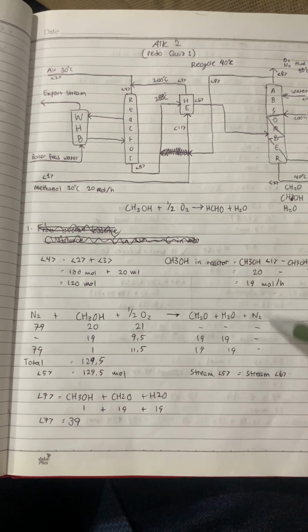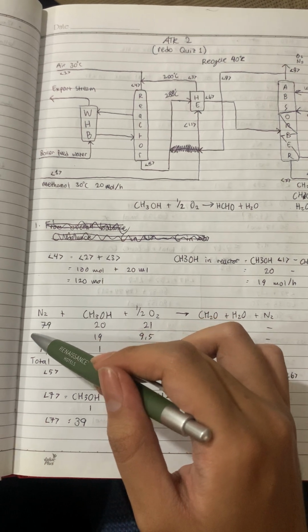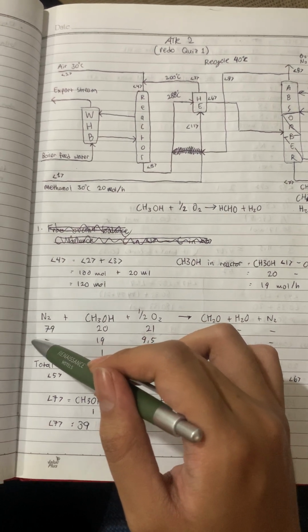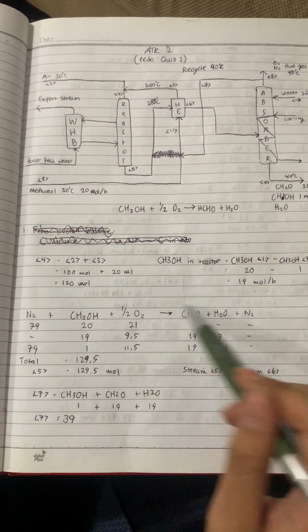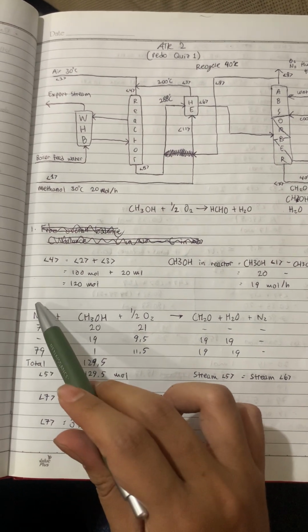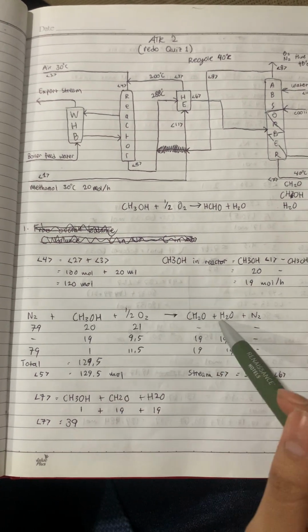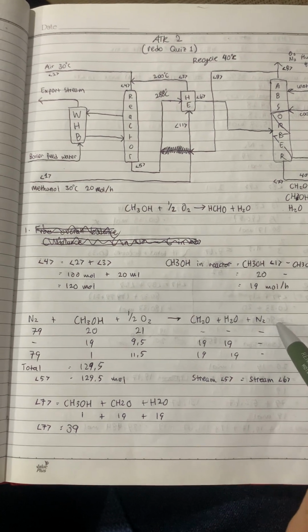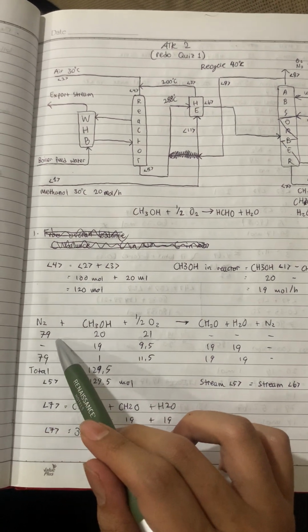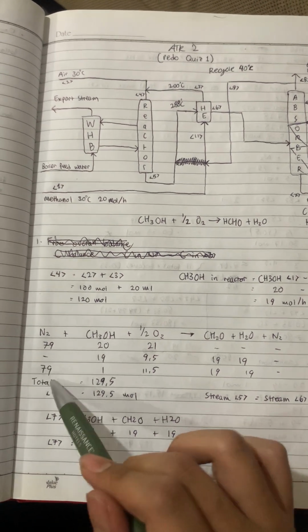And then from this reaction equation I did the beginning, the reacted, and then the final result. Then this is what I came up with. So we have N2 plus CH3OH plus half O2, which will be CH2O plus H2O plus N2. So we have 79, and at the end it stays the same at 79.